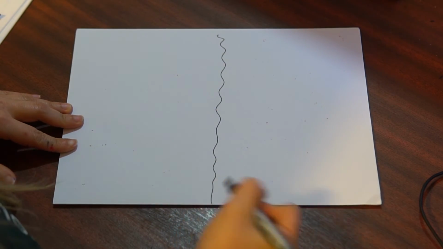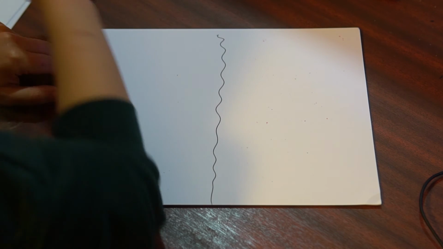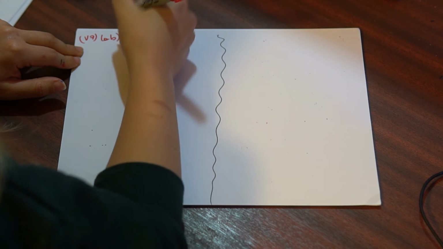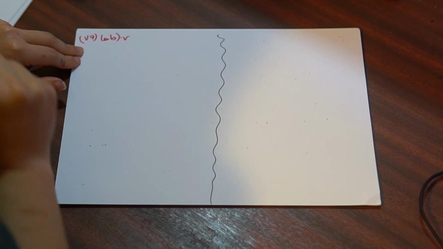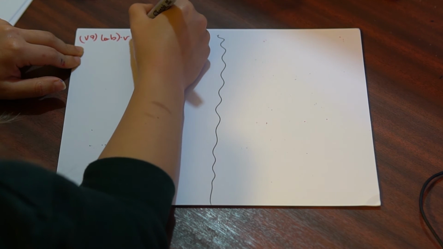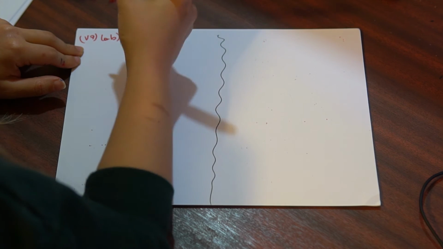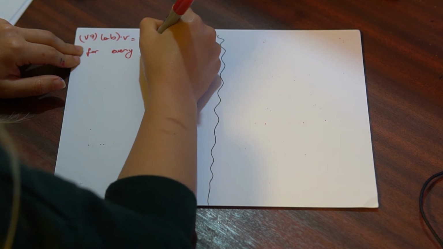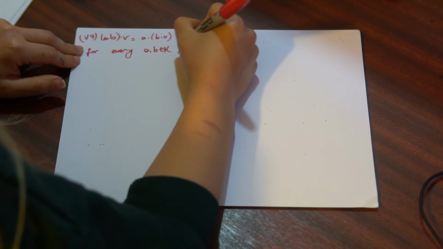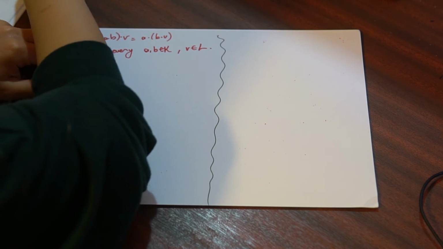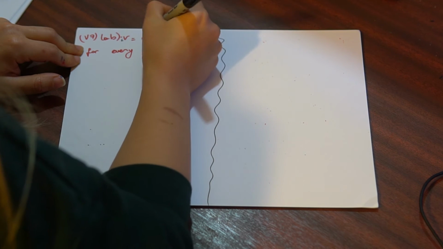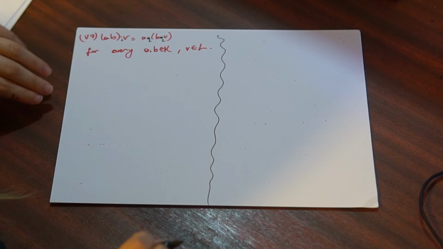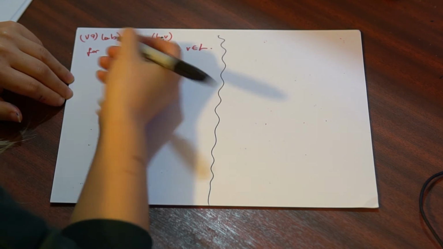Now we need to show the last axiom, which is (a times b) times v is equal to a times (b times v) for every a, b inside of K and v inside of L. Again, these are the vector products we defined before.